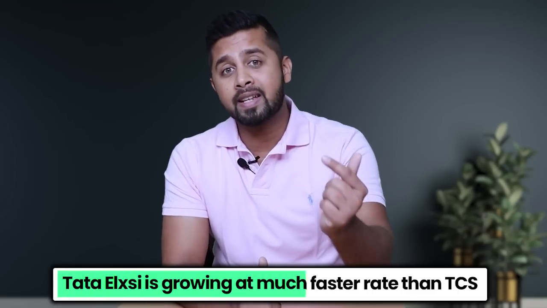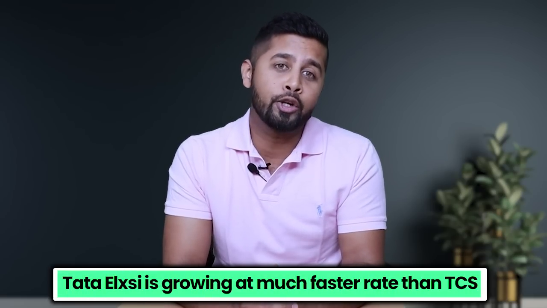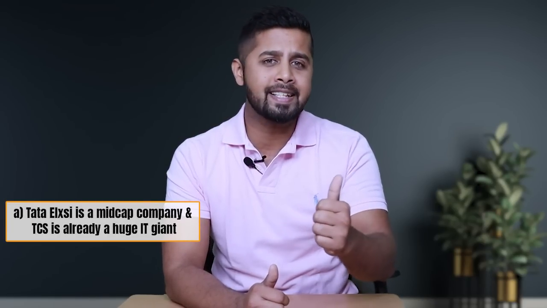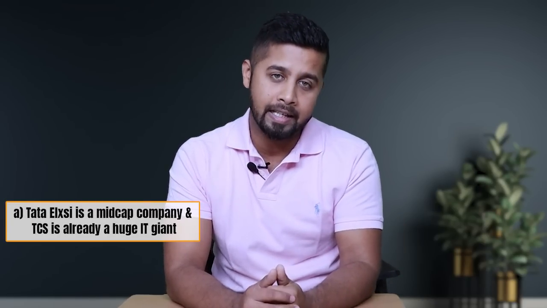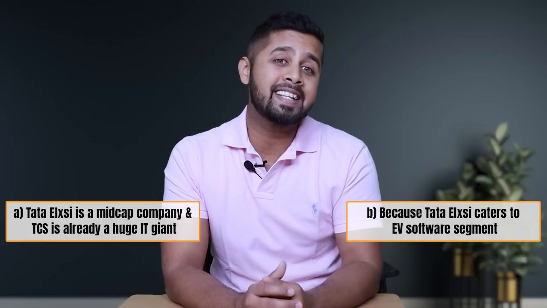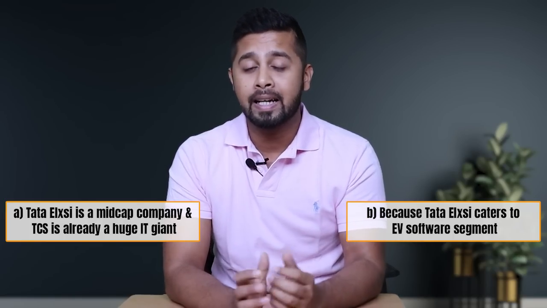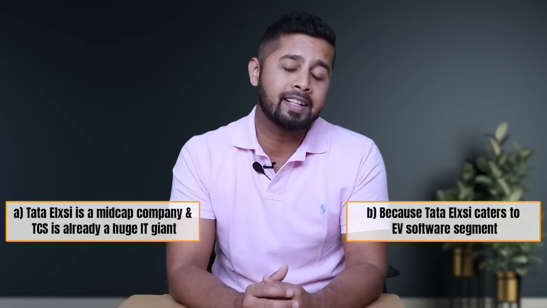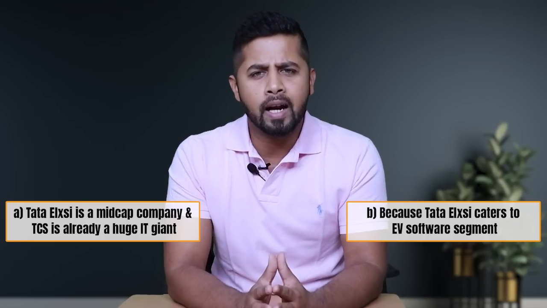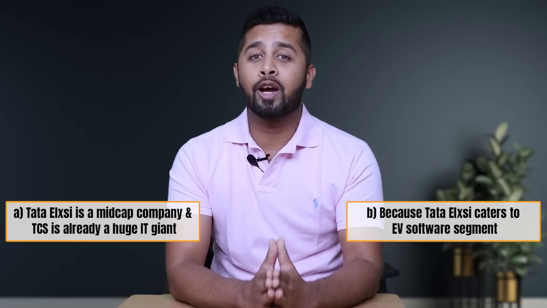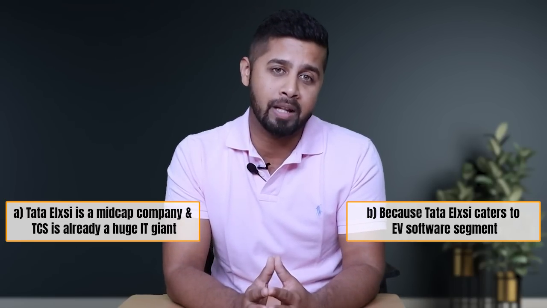Moreover, the growth prospects of TCS and Tata Elxsi are different. Tata Elxsi is growing at a much faster rate than TCS and would continue to do so. Mainly because A, Tata Elxsi is a mid-cap company and TCS is already a huge IT giant. And B, because Tata Elxsi caters to the EV software segment that has much higher demand than other IT software. So even if there are two companies in the same sector, you can only compare the peers at the same level.